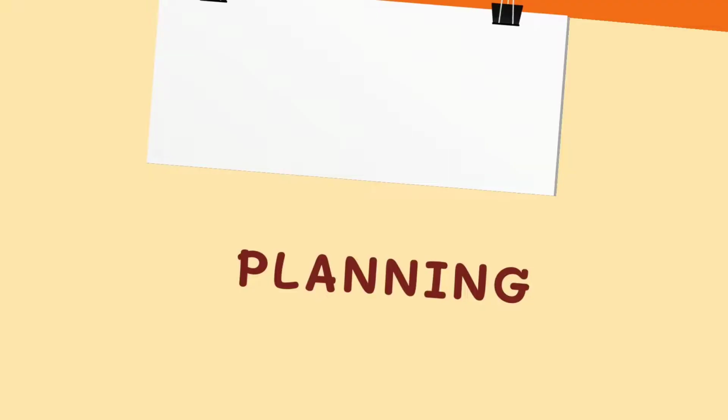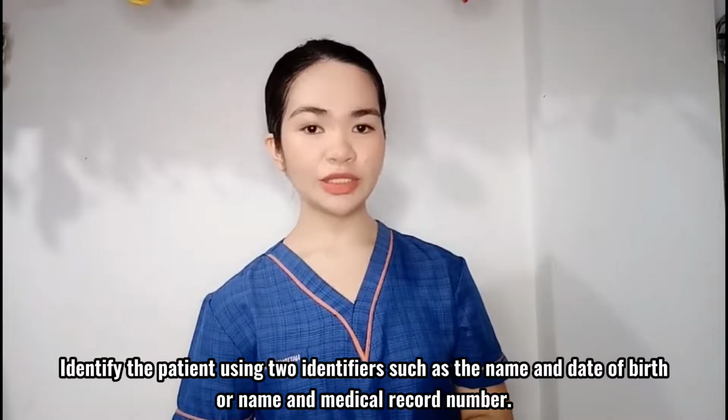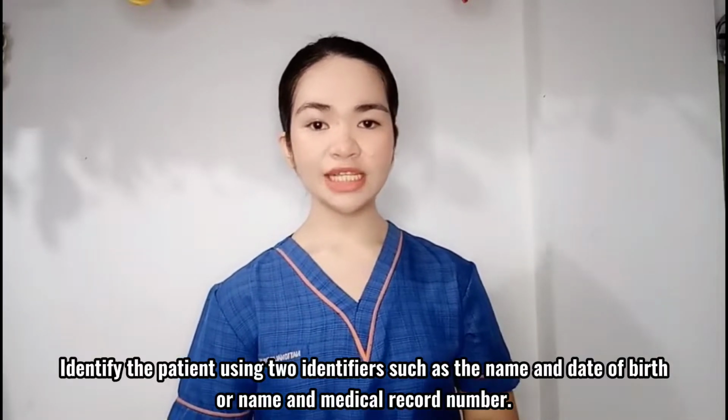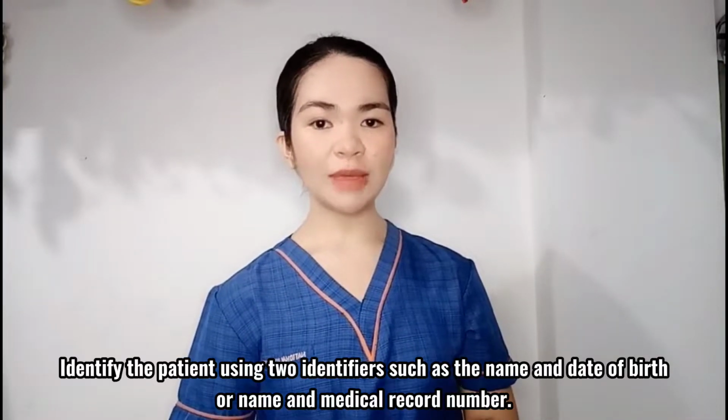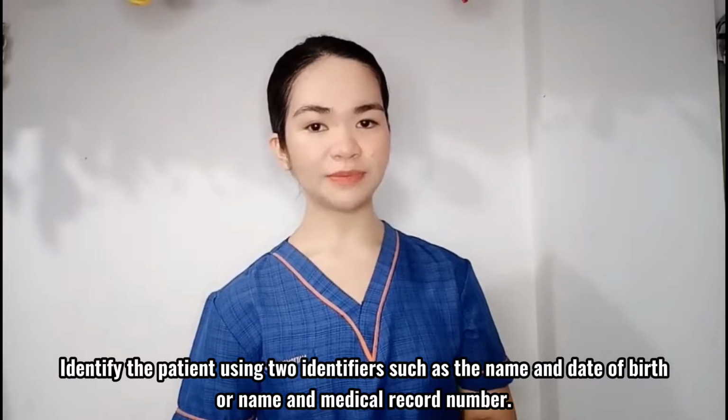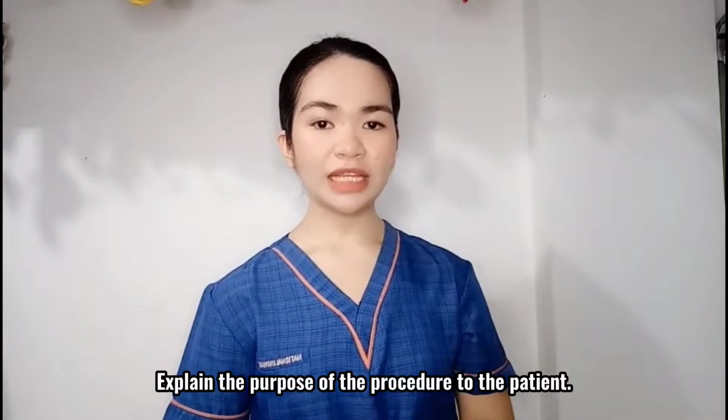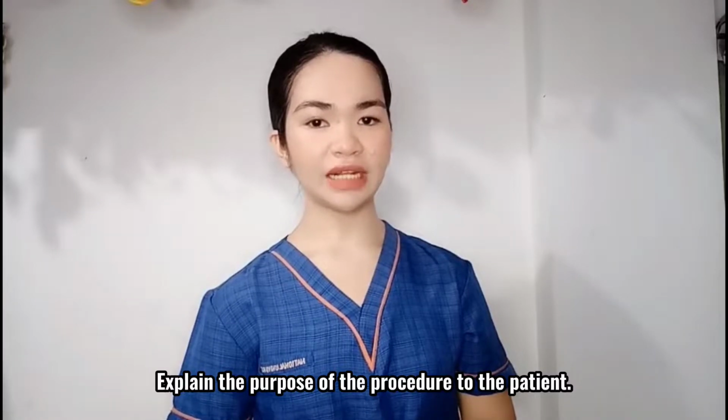For the planning, first, we must identify the patient using two identifiers such as the name and the date of birth, or the name and the medical record number of the patient. Second, explain the purpose of the procedure to the patient.